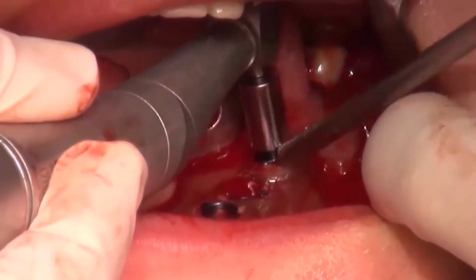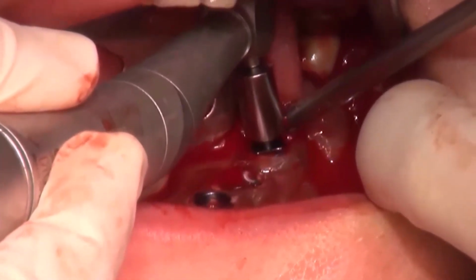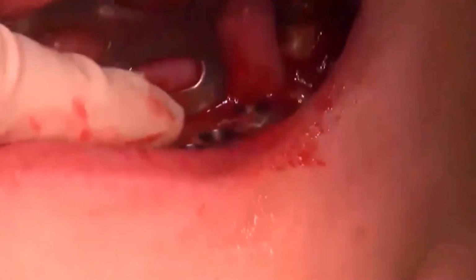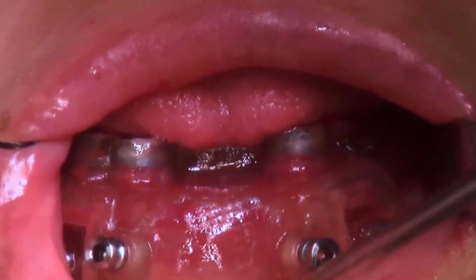All 6 implants had a strong initial stability, which is higher than 40 Newton centimeters.